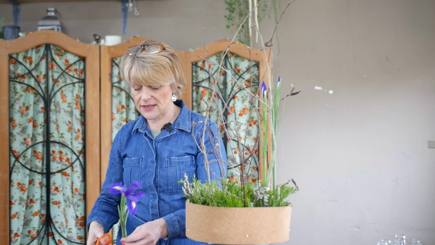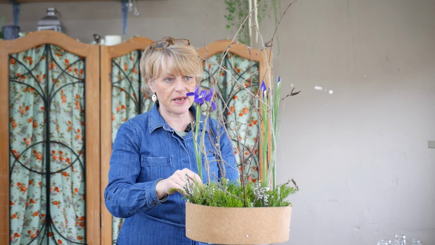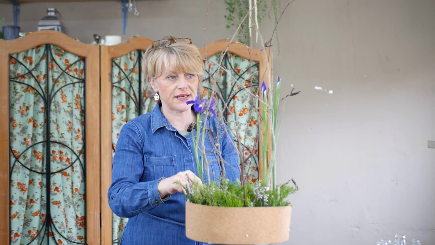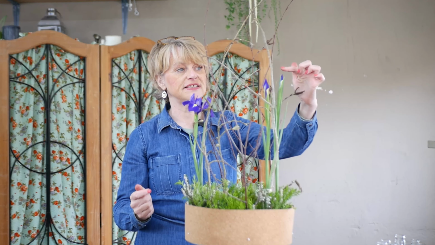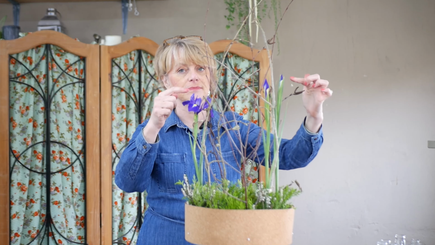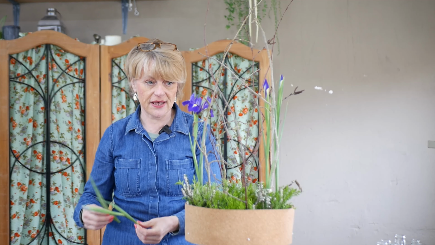So in my little garden, I've got 2 irises that are coming up on one side, and I've got one coming up on the opposite side. And what I've done is I've created a triangle effect between the 3 flowers rather than placing them perfectly opposite one another.